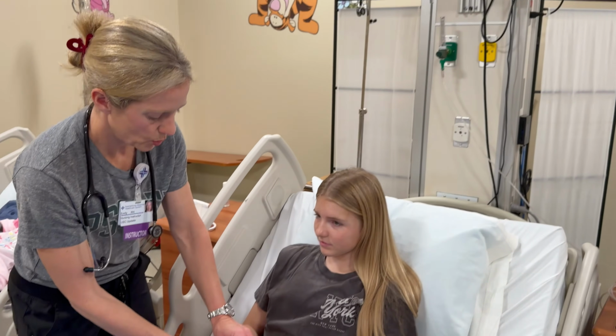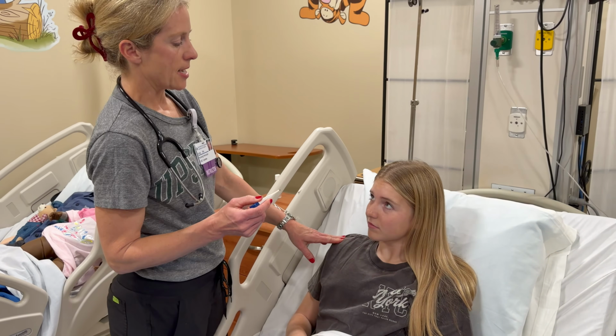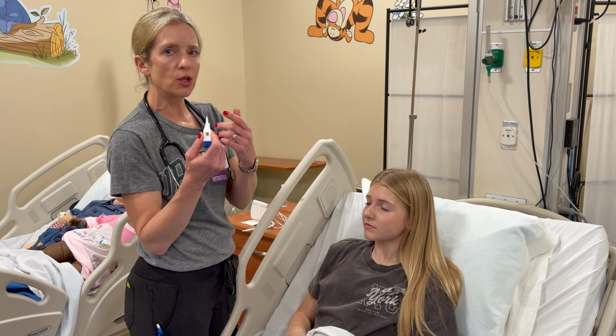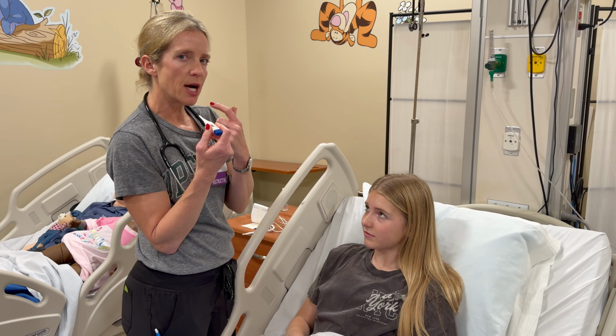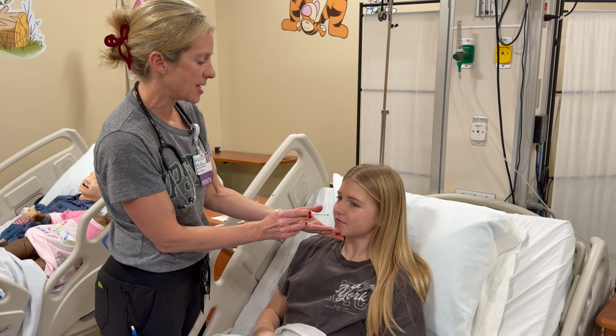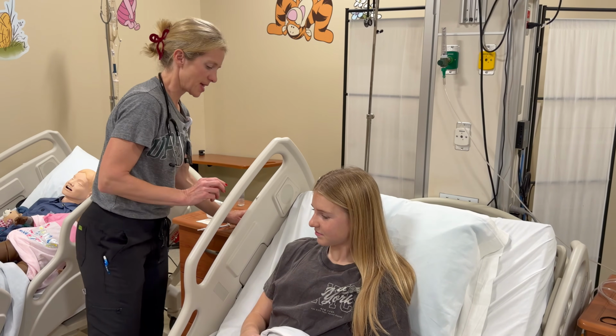Okay, great, 100%, take that off. All right, now temperature. It would be age appropriate for Kate to use an oral thermometer because she can hold the thermometer under her tongue, tongue down, mouth closed while it's processing. So we'll do that. Okay, wonderful. Got that all finished.